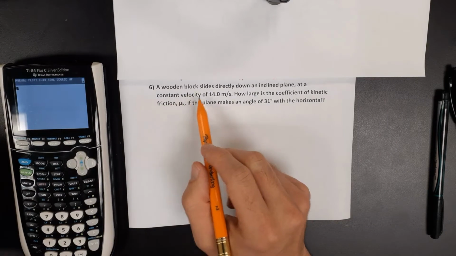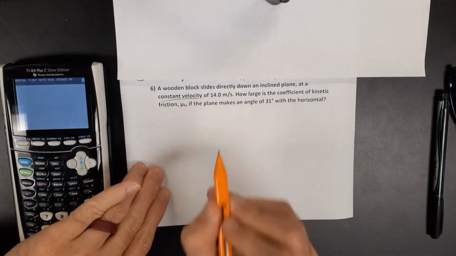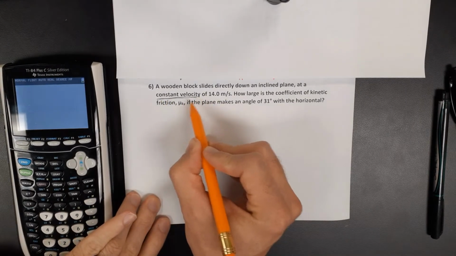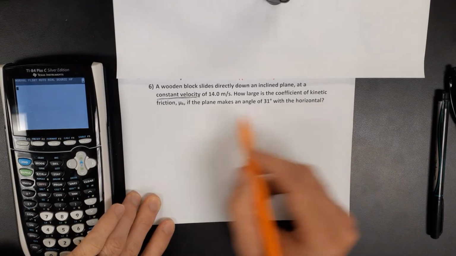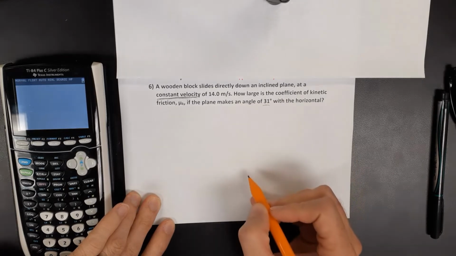In this problem, we have a wooden block sliding down an inclined plane with a constant velocity of 14 meters per second. That's going to be key to this problem, constant velocity. How large is the coefficient of kinetic friction if the plane makes an angle of 31 degrees?